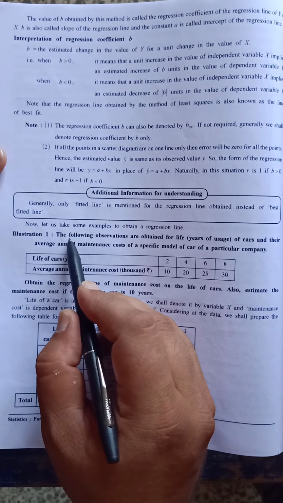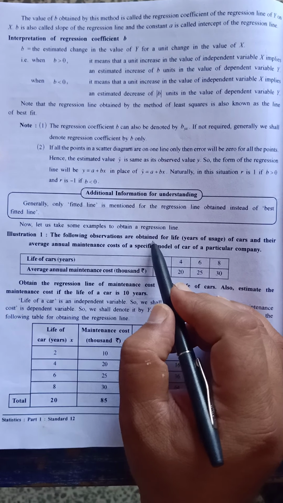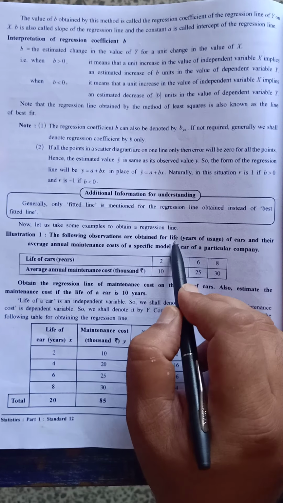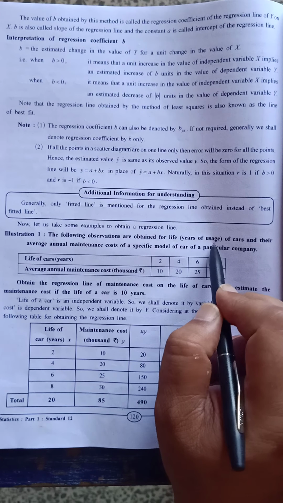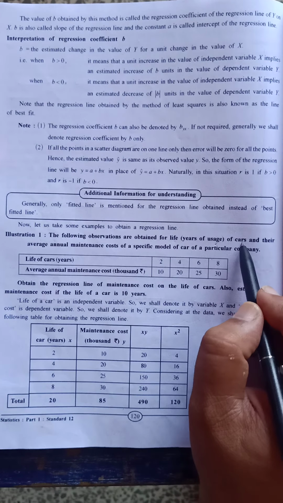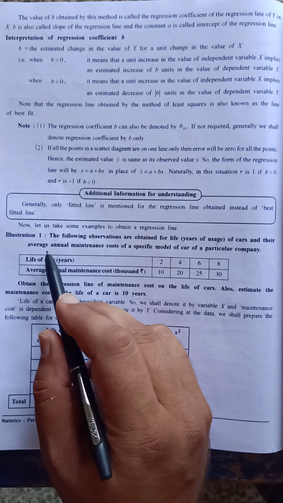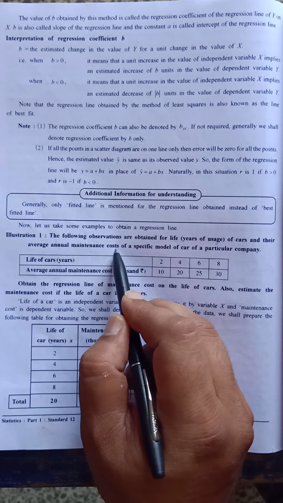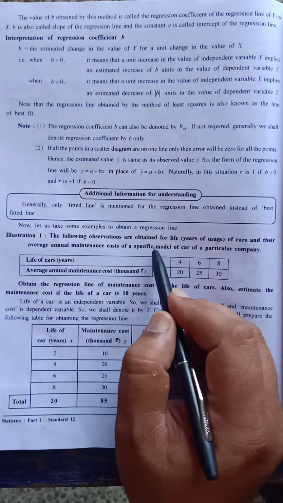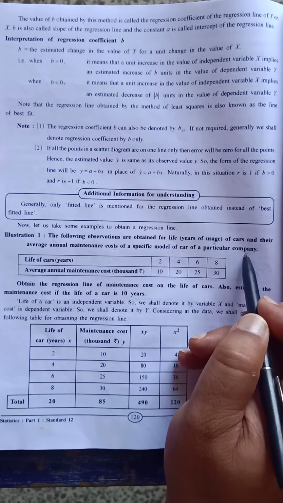Illustration number 1. The following observations are obtained for life (in years) of usage of cars and their average annual maintenance costs of a specific model of car of a particular company.